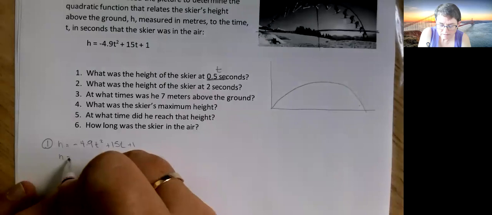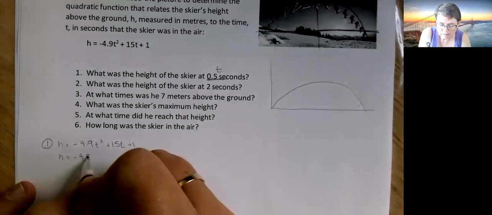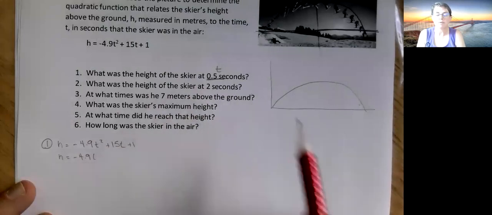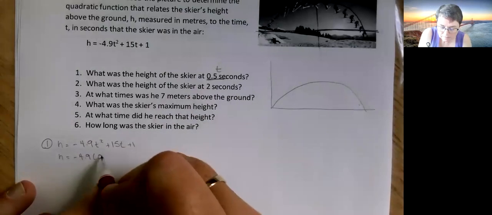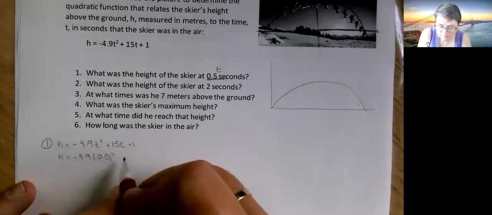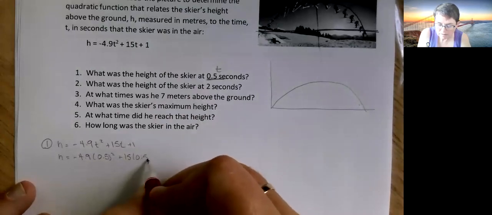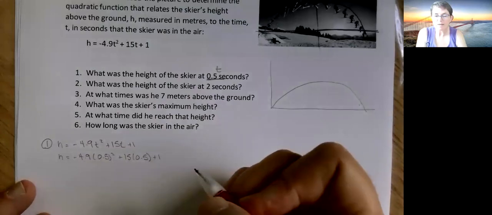So height is equal to negative 4.9, and everywhere we see a t, we're going to put in a 0.5, plus 15 times 0.5 plus 1.